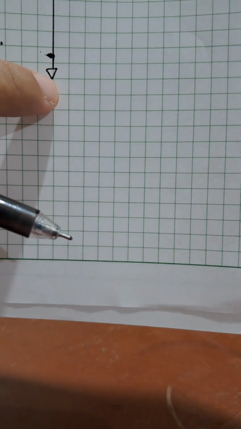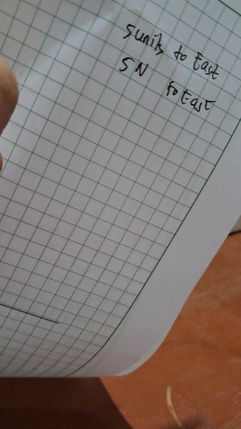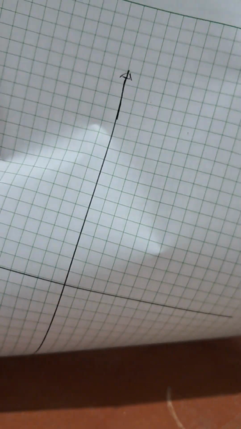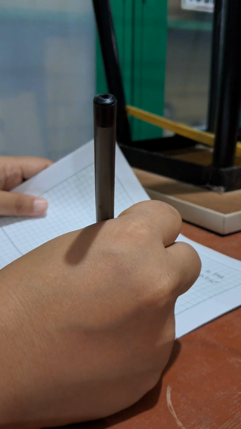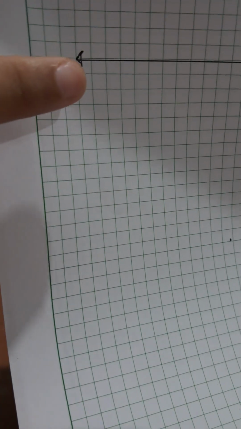The tip of the arrowhead is on the line, and the other side also should be. It's difficult. Like that. So do this for all sides. You should not go over the line.